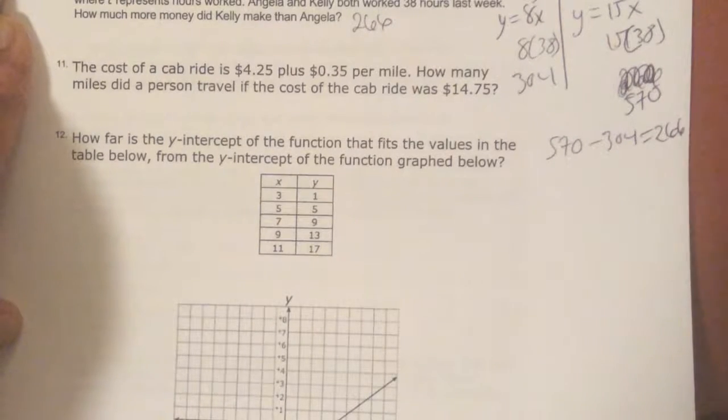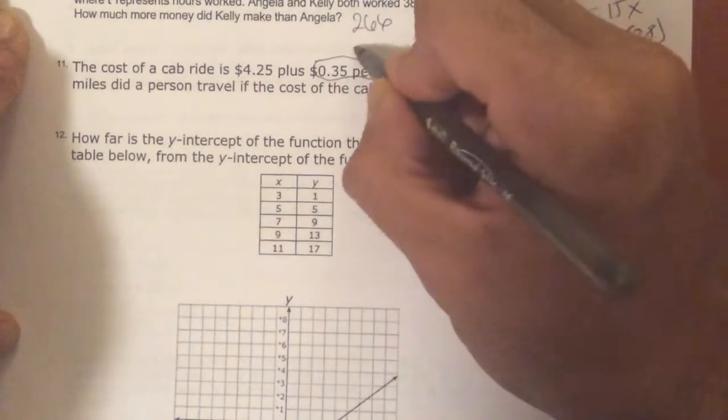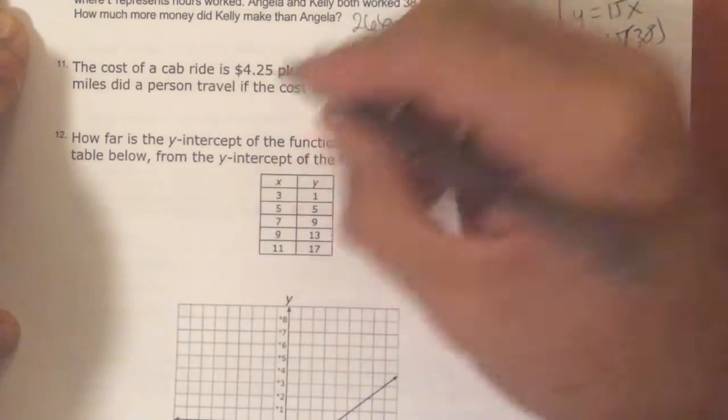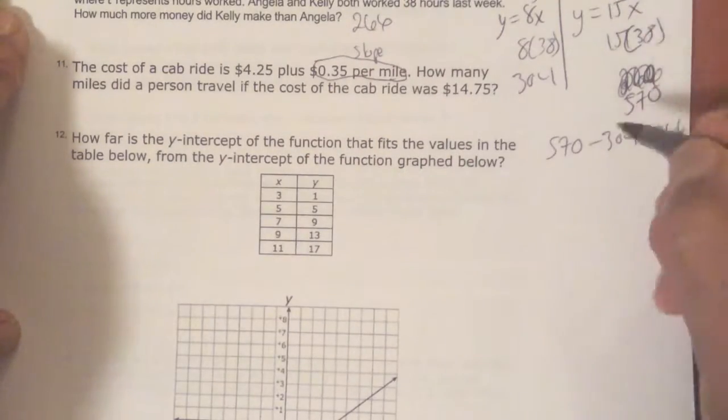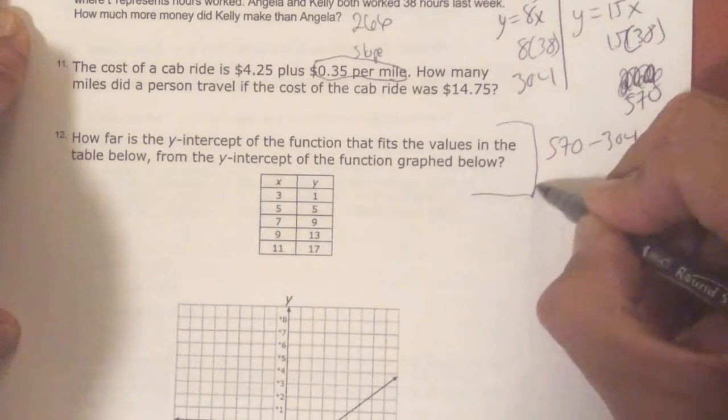Okay, so number 11 says the cost of a cab ride is $4.25 plus 35 cents per mile. How many miles did a person travel? The cost of the cab ride was $14.75. Well, 35 cents per mile, you should know that means the slope, and $4.25, that's your y-intercept. So I'm going to work this problem out on this side.